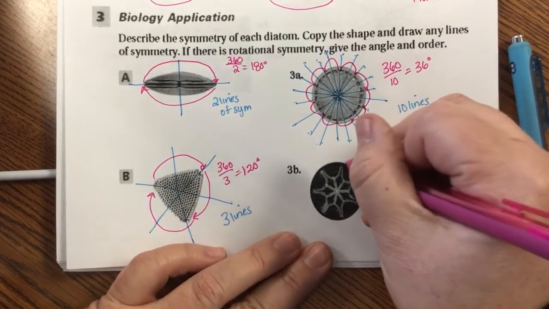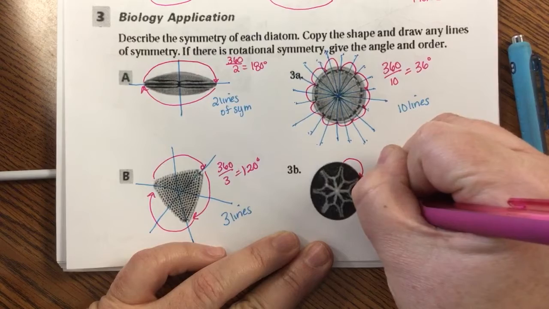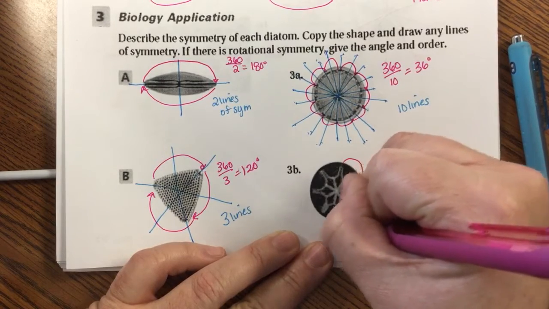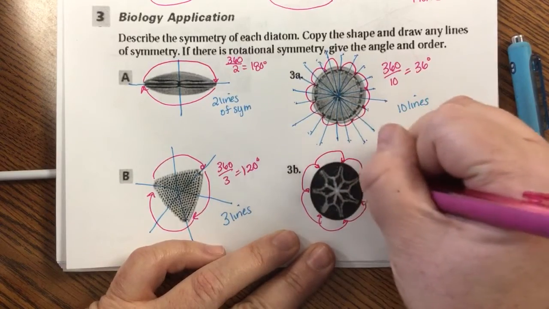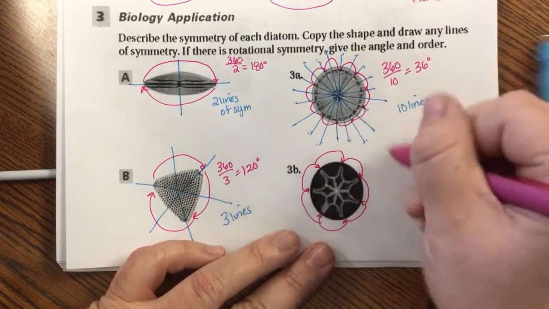So for here, rotational, I would have to go by the picture. So I have 1, 2, 3, 4, 5, 6, 7.